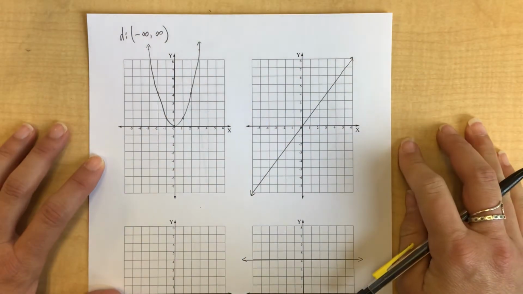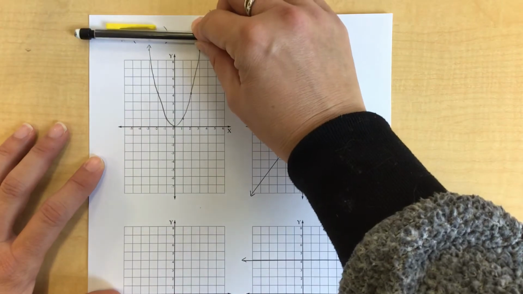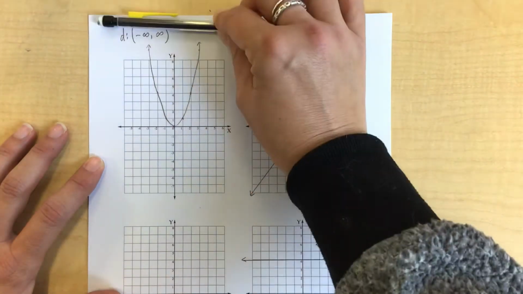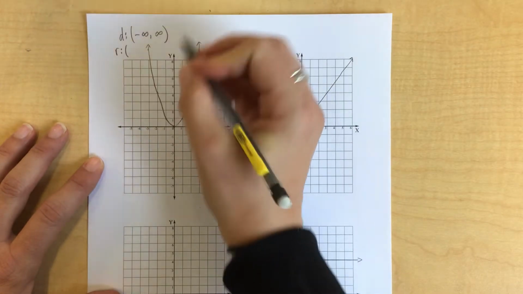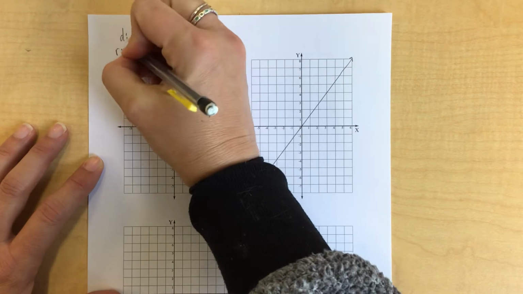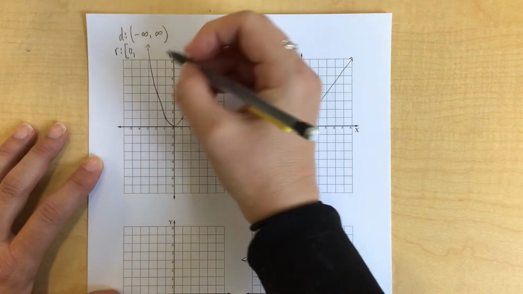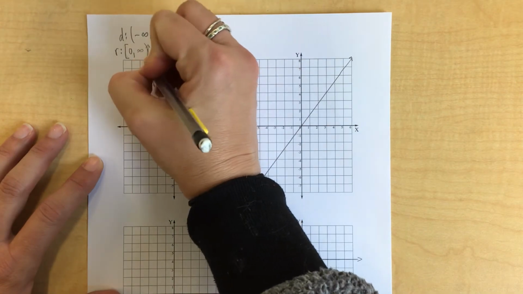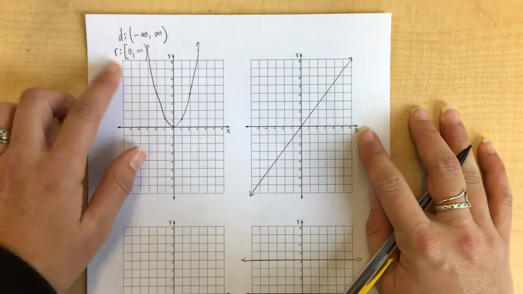And remember, we have our parentheses. Now, range is from bottom to top. Now notice that I have a bottom, but I don't have a top because my arrows go on forever. So my range here, my lowest point here is going to be 0. We're looking at the y, right? So looking at the y-axis, this is 0. And then it goes up forever and ever to infinity. Okay? It's okay to have a bracket and a parentheses.